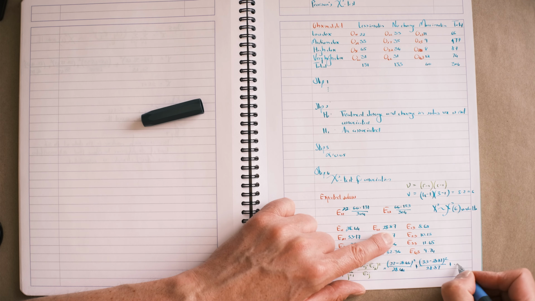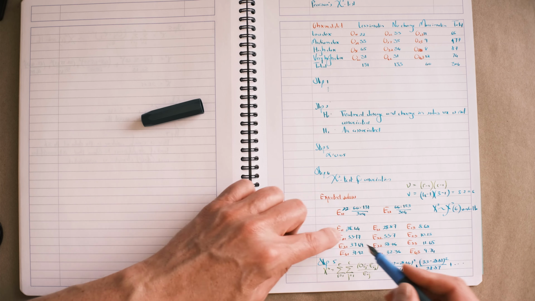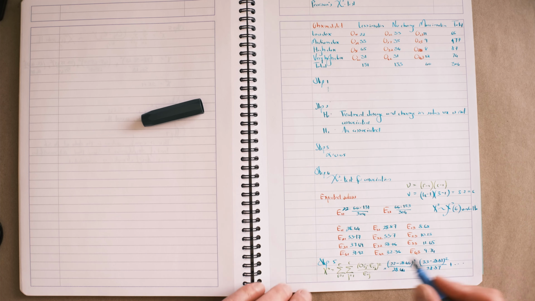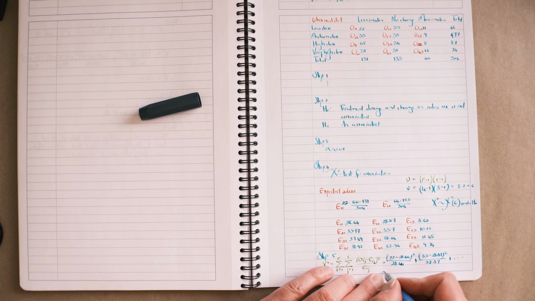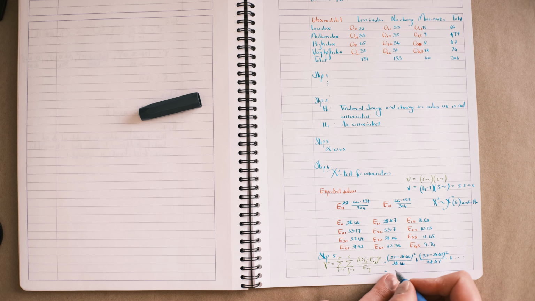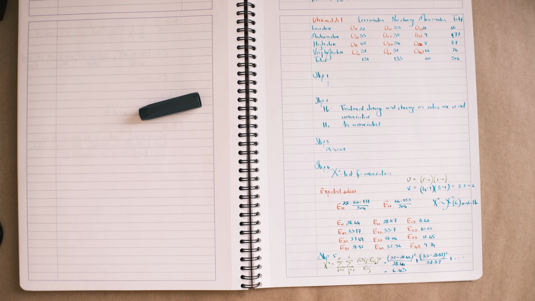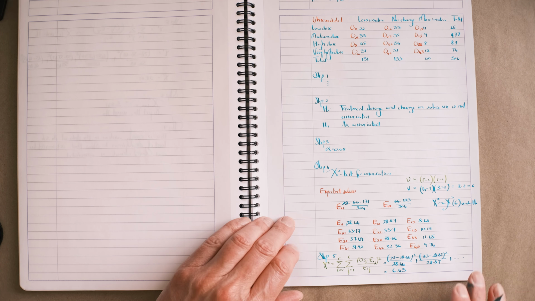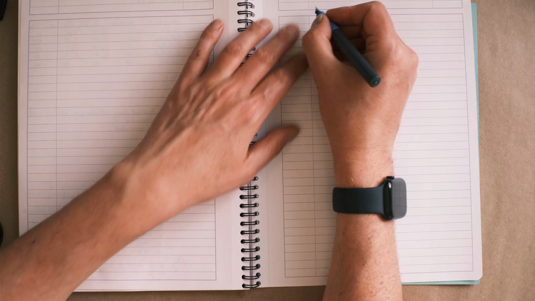And I'm going to go through all these 12. Next one, next one, next one, next one, next one. All 12 of them. And in the end, check with your calculator. I'm just going to jump ahead. I get 6.43. If I add all 12 terms, I get 6.43. Now for our critical value, step number 6.